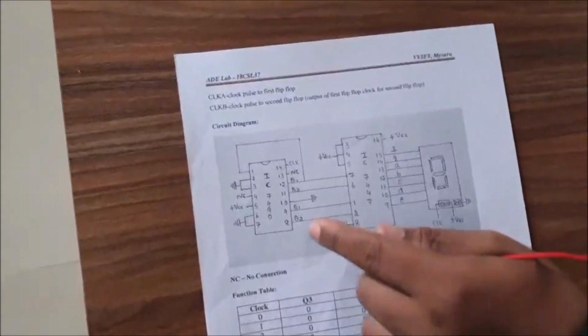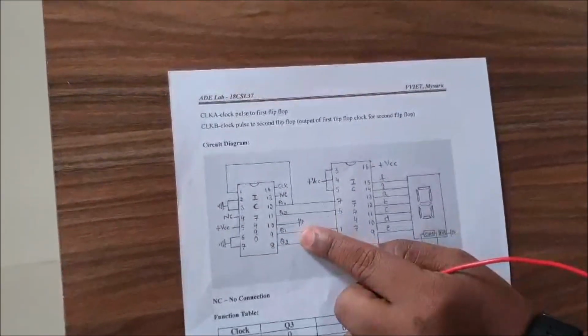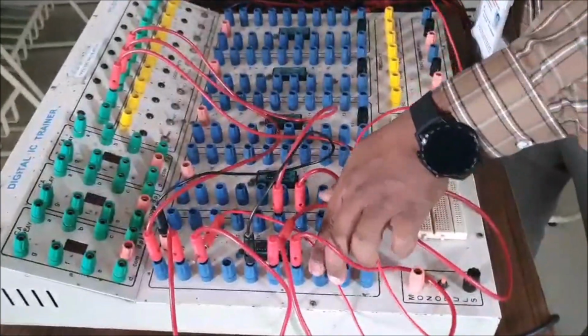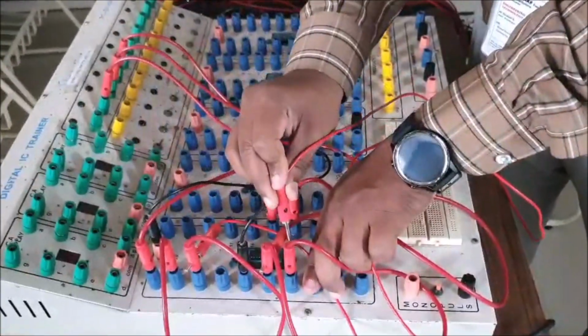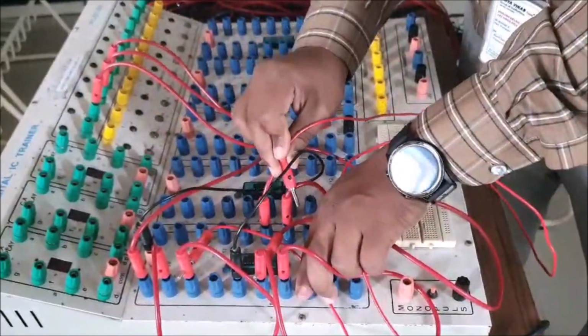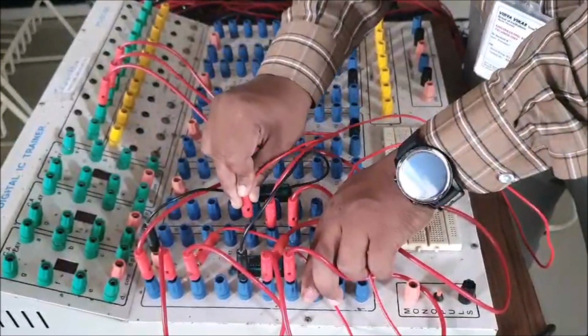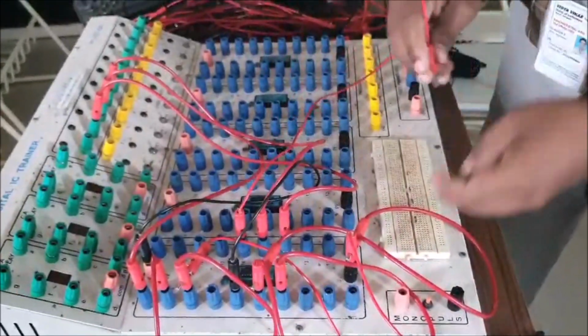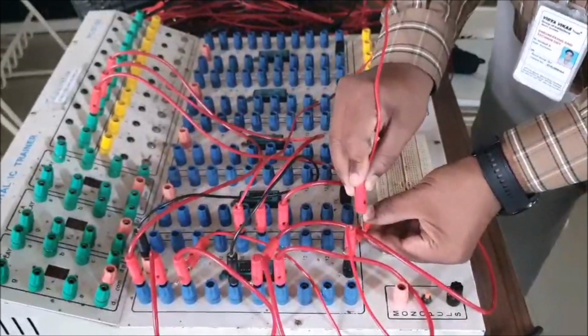Next, the 10th pin. The 10th pin should be grounded here. So I will take one patch cord. One end is connected to the 10th pin. On the left hand side we have 7 pins. Coming to the bottom right corner we have the 8th pin here, then the 9th, then the 10th. I will connect one end to the 10th pin, and the other end to the ground pin of 7490.